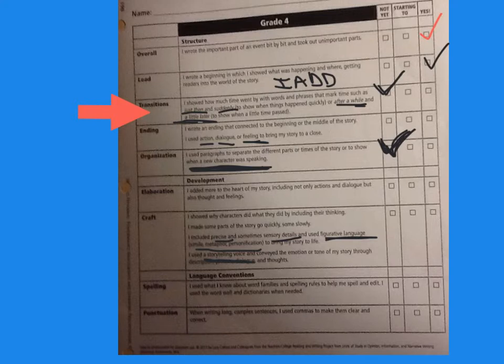Go ahead and read through your draft, possibly underlining the different transitions that you see, and deciding if you are not yet, starting to, or yes. And if you are anything besides yes, you're going to want to go back and add transitions. Take some time to do this work now. Now, switch with your partner and look for transitions in their story.